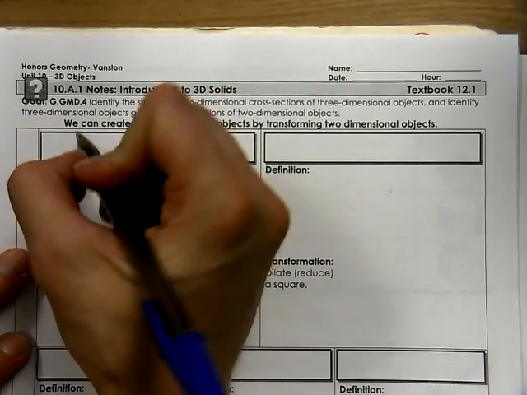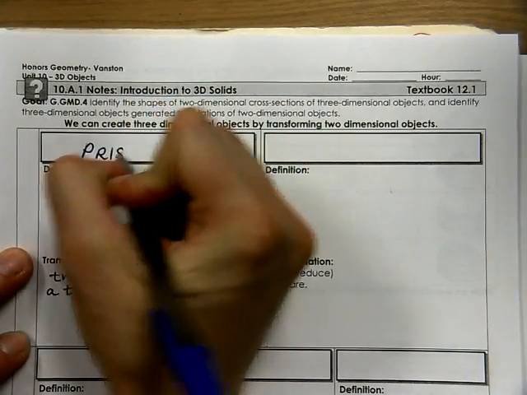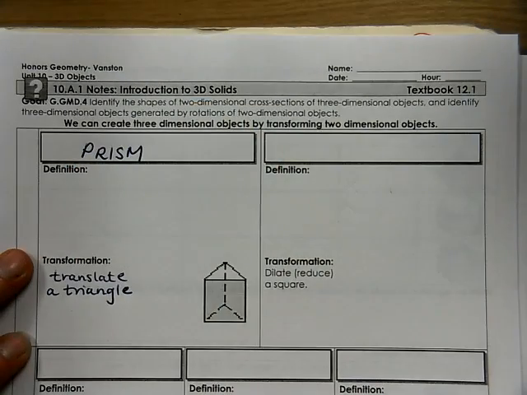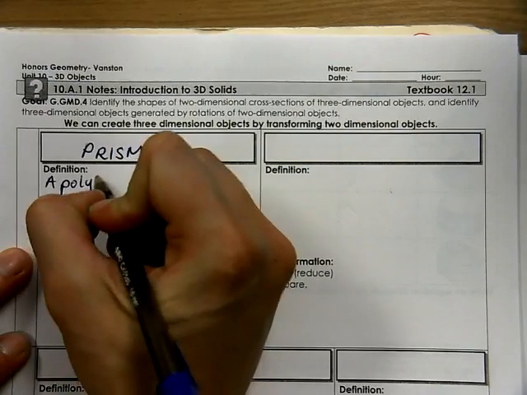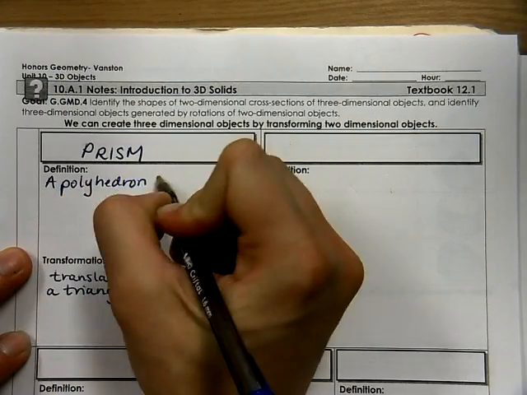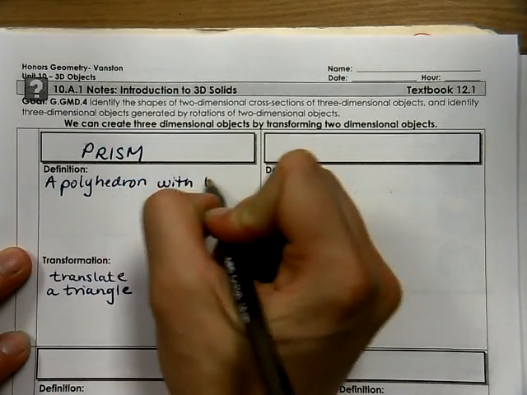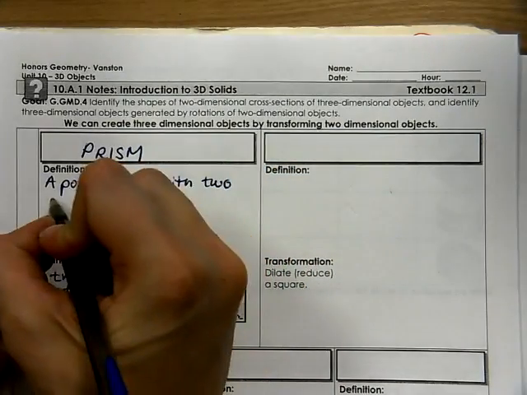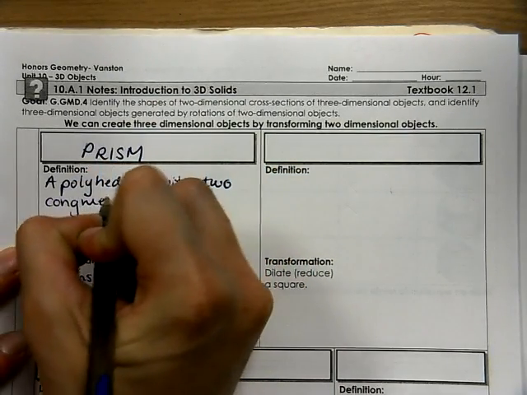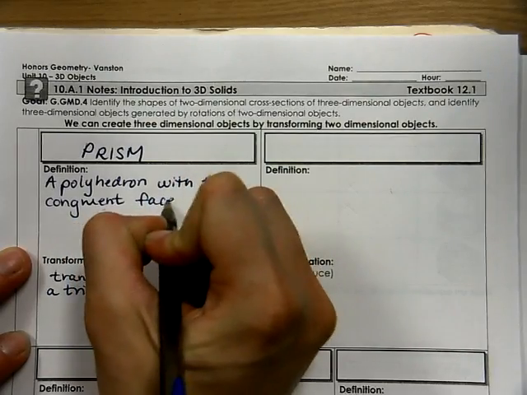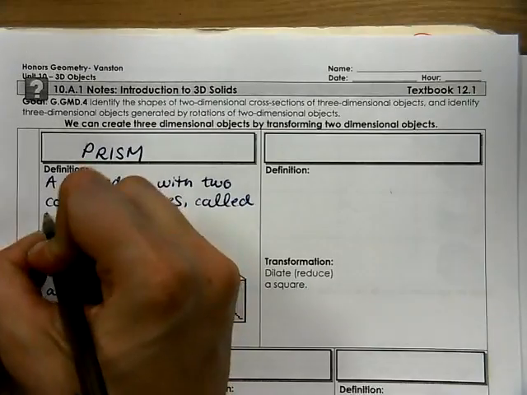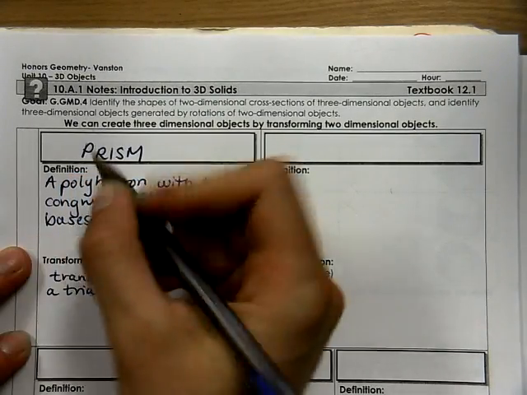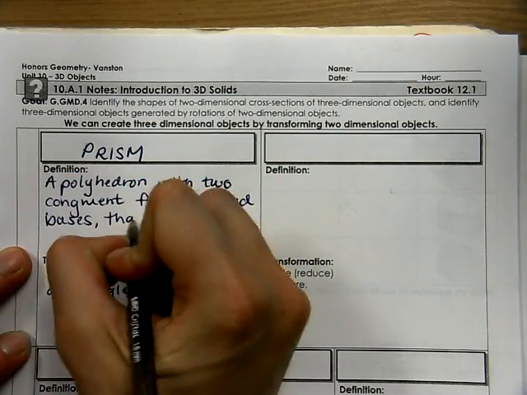This right here is called a prism. And the definition of a prism is a polyhedron with two congruent faces called bases that lie in parallel planes.